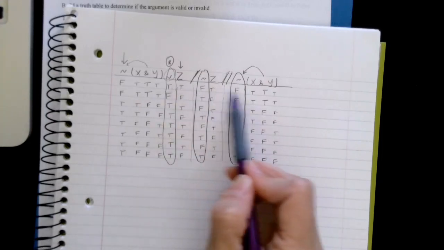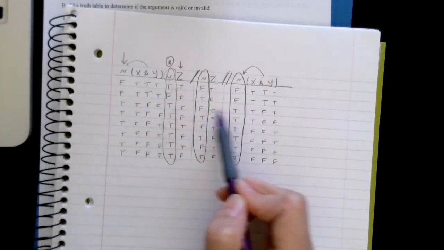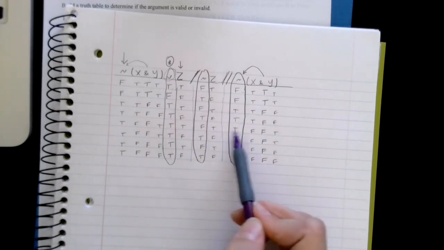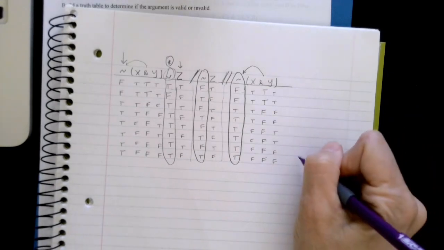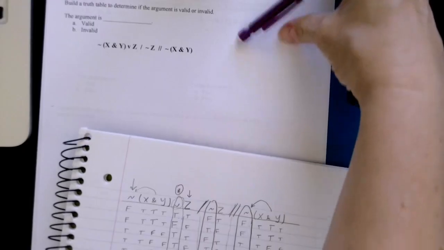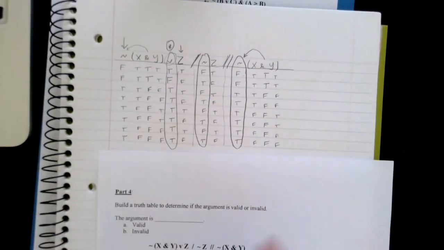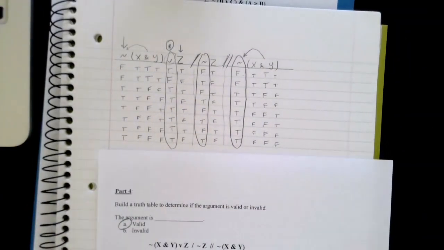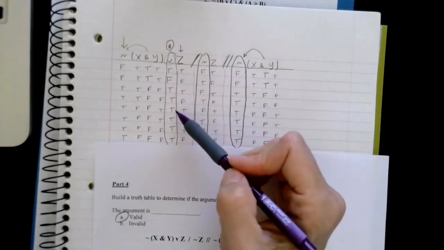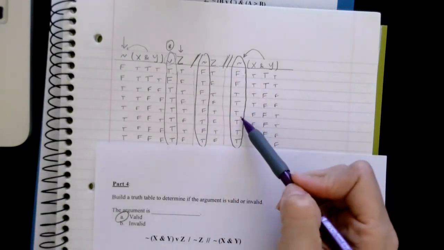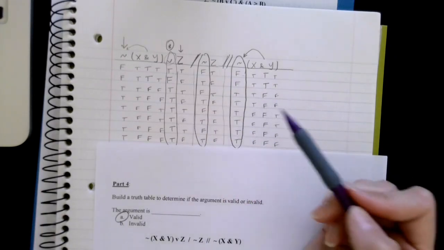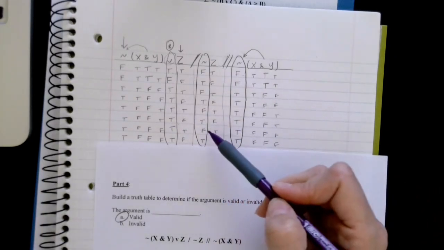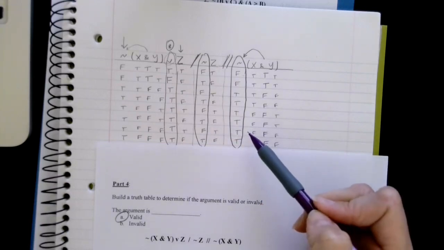No, no, no, no, no. So this is a valid argument. If we had a T here, and an F here, it would automatically be invalid, even if you just have one. All true premises and a false conclusion renders it invalid.